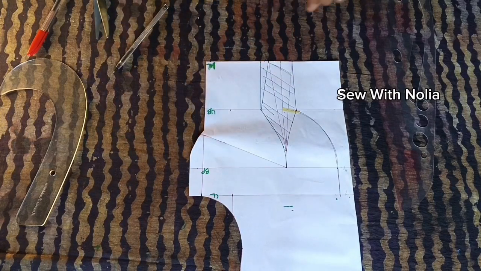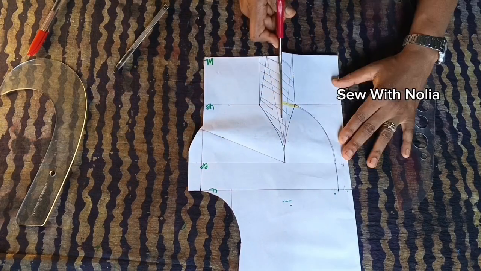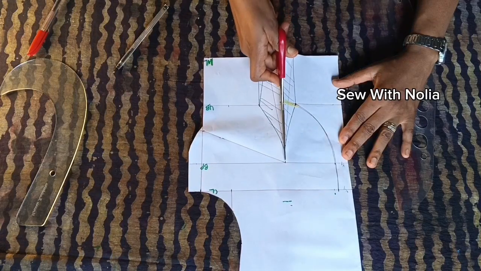So now I'll go ahead now to finish off the side cup. I'll slash this and close off my bust dart.